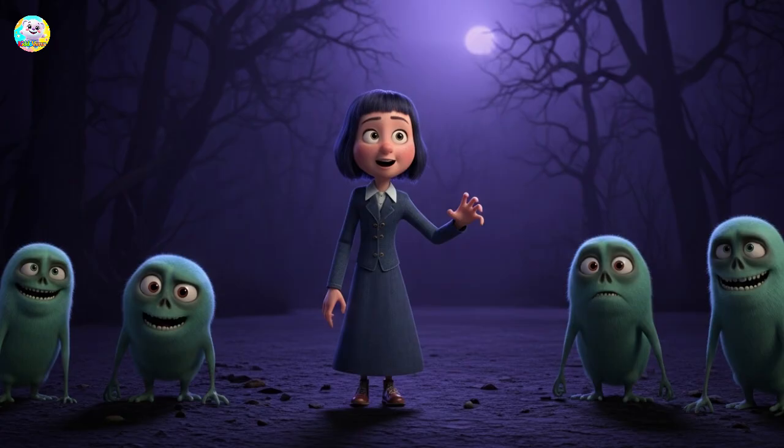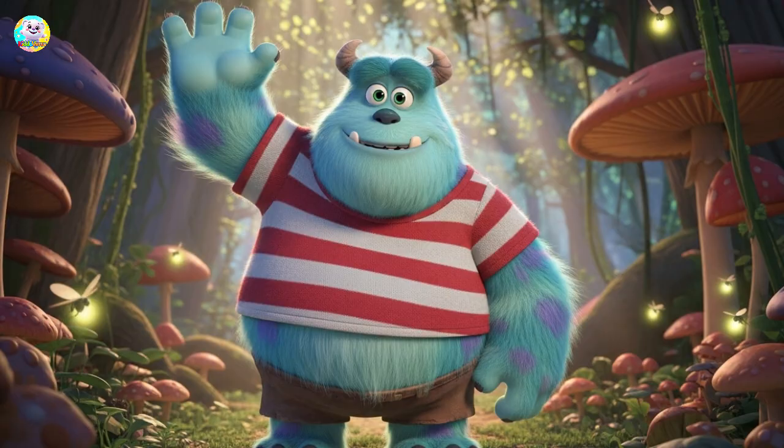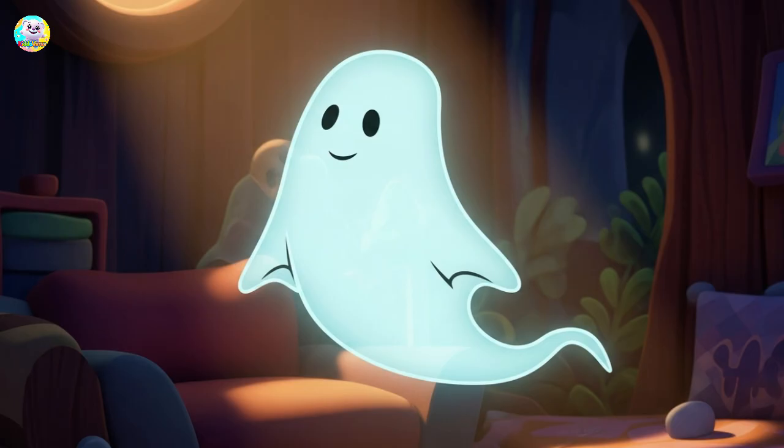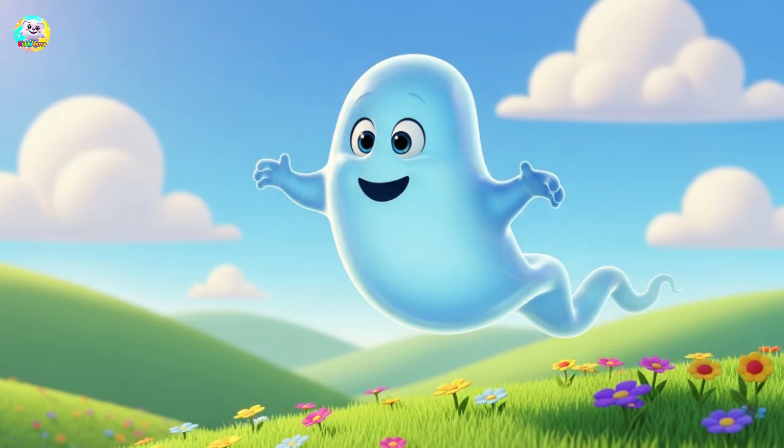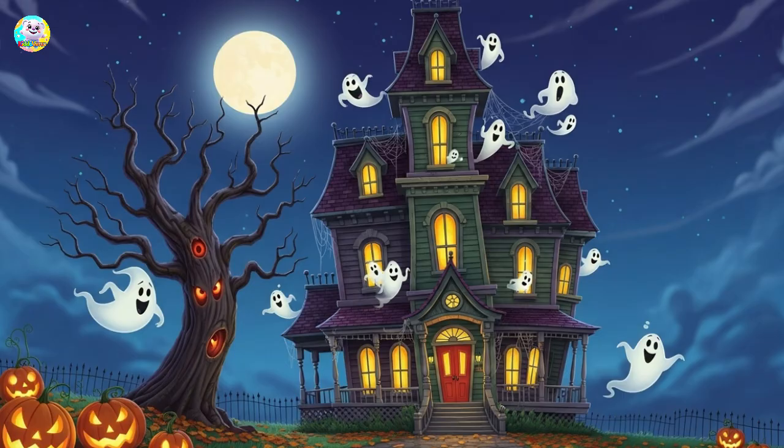E is for eerie, spooky sights at night. F is for Frank, the monster who's quite a sight. G is for ghost, floating in the dark. H is for haunted house, giving kids a spark.